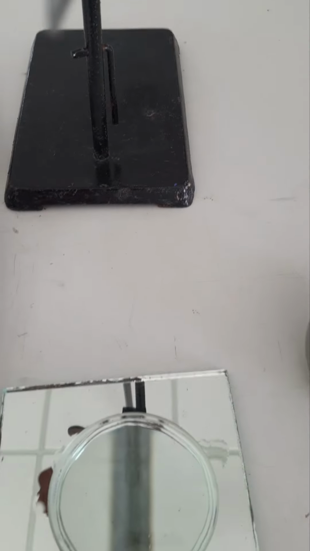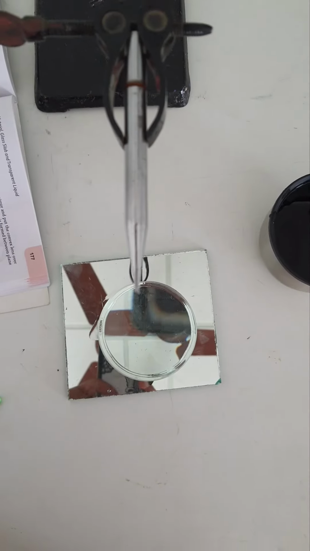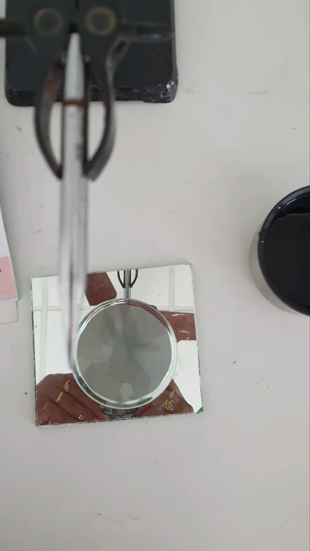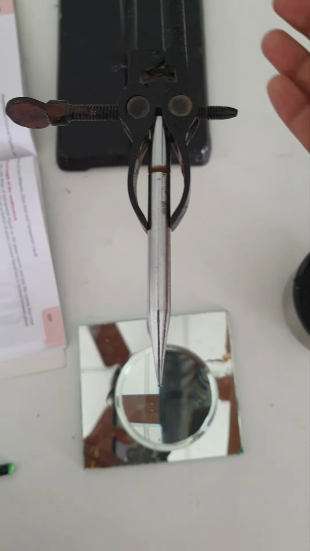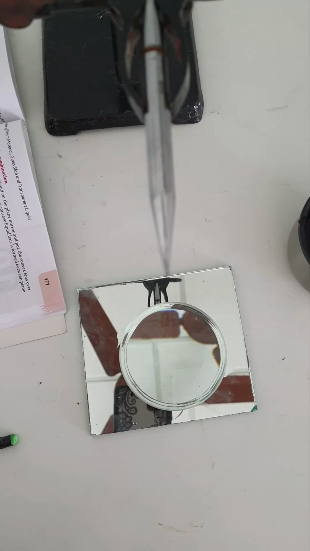Now again I will remove the parallax. You see, this time parallax is not removed. Can we see the image of this pin? It's too magnified. We are not able to see the image. So we'll move the pin a bit far from the lens.